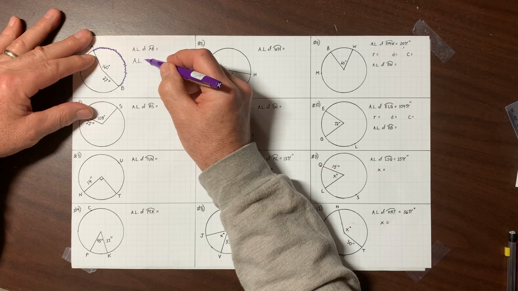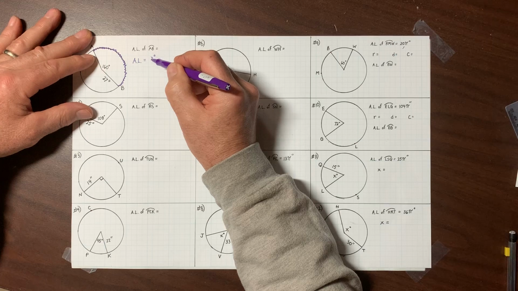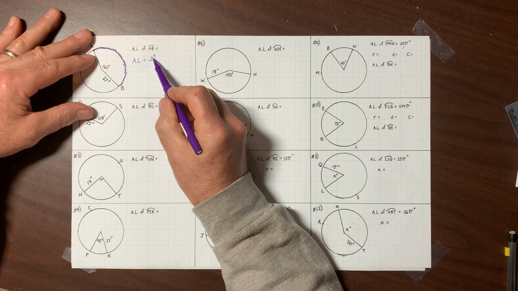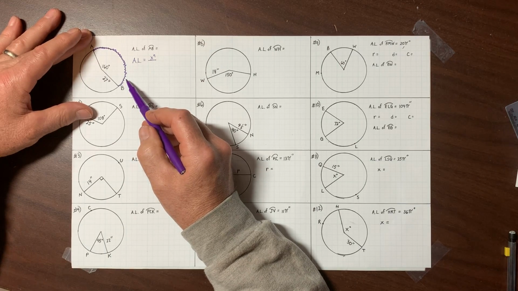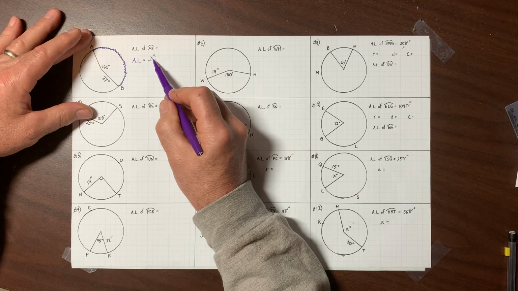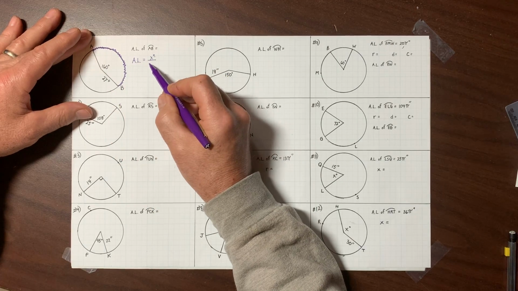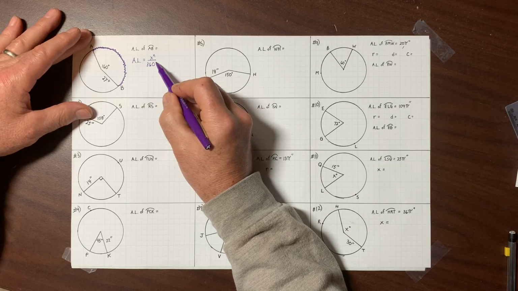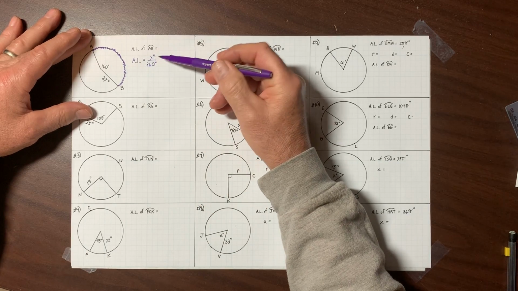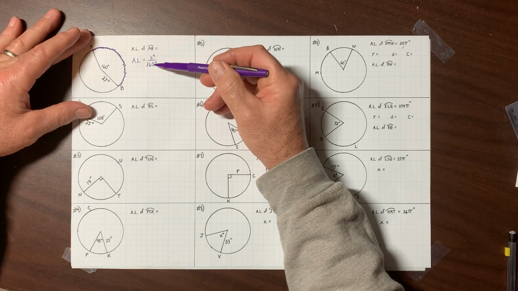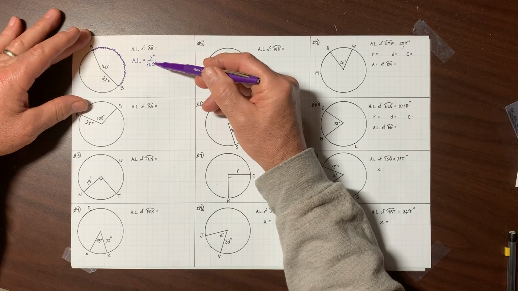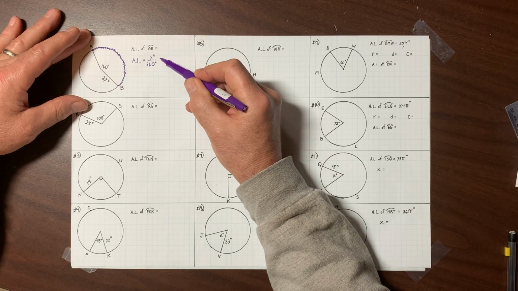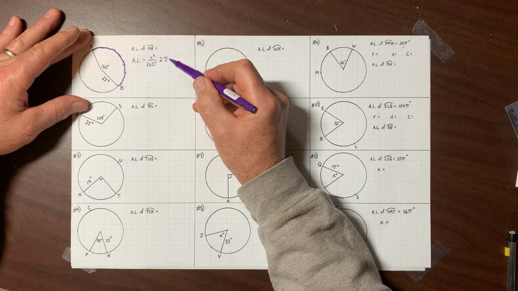Arc length is equal to x degrees. Let me pause for a moment. This x degrees refers to the degree measure of the arc that you are trying to find the length of. So in this case, x would be 160. So I've got x over 360. Let me pause again. This value, x over 360, gives you the fractional part of the circumference that the arc is. Remember, arc length is always some fraction times the circumference, and the circumference would be 2 pi r.